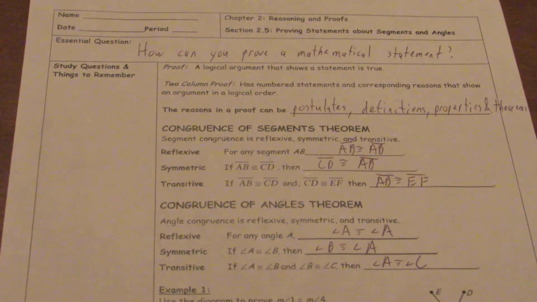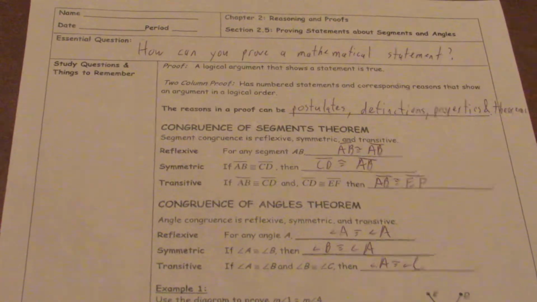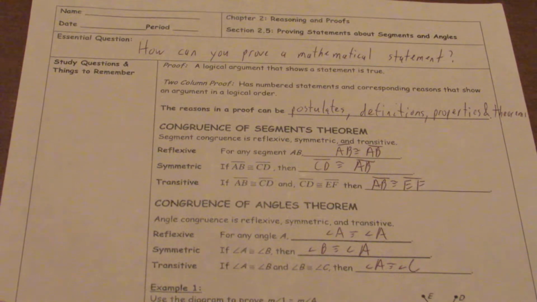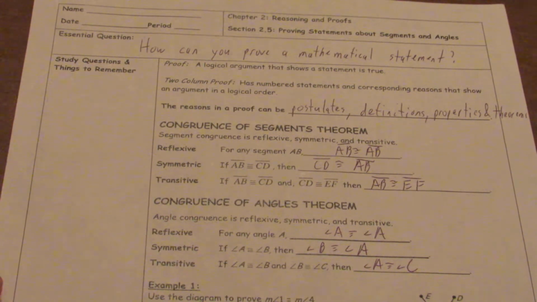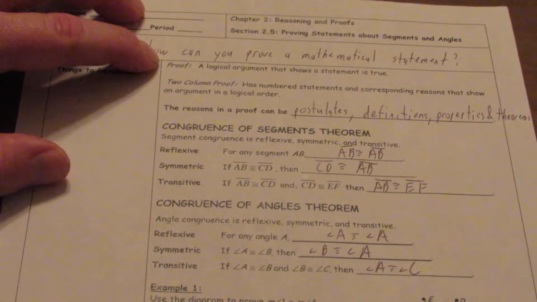Today we're looking at section 2.5, proving statements about segments and angles. Our essential question: how can you prove a mathematical statement? So here we get into geometric proofs. A proof is a logical argument that shows a statement is true.